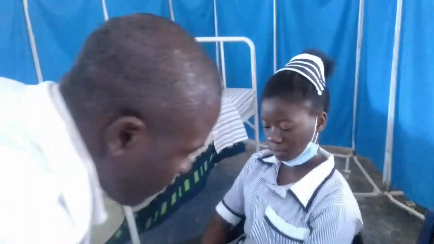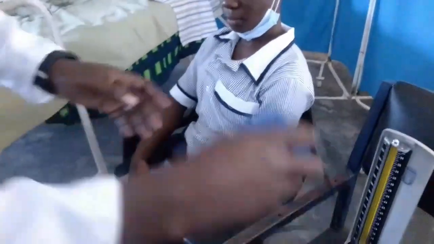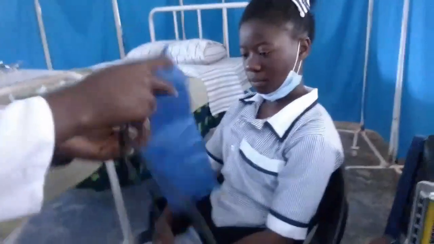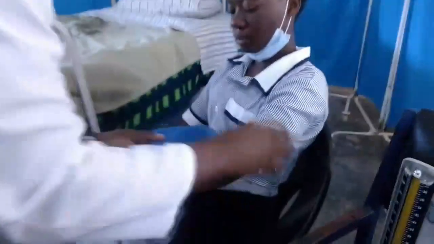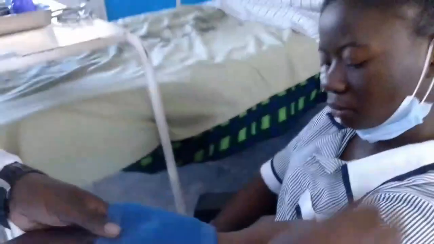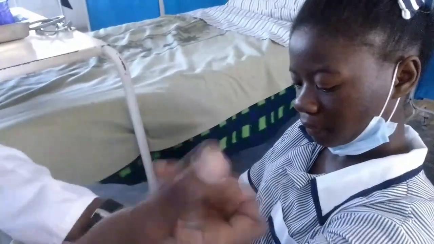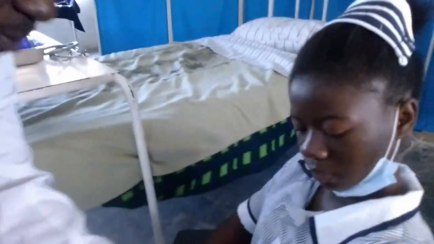Okay, so it has to be at the level of the heart, somewhere there. So at least somewhere there. It's okay. Here we go. So it will be a little bit uncomfortable, Ms. Kasapo. Okay. Because it will be tightening up, so it will be a little bit uncomfortable. So just have to bear with us. There's a little bit of pain.